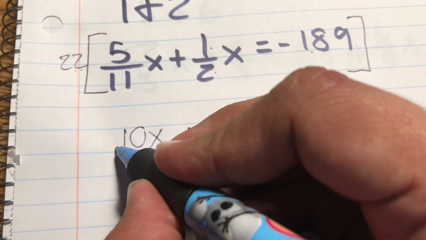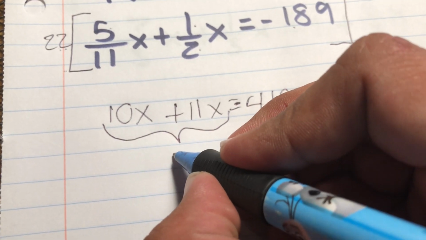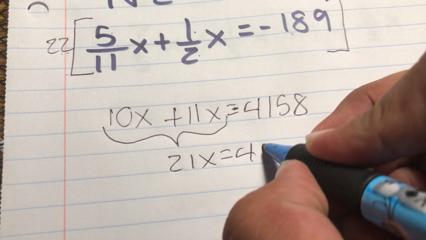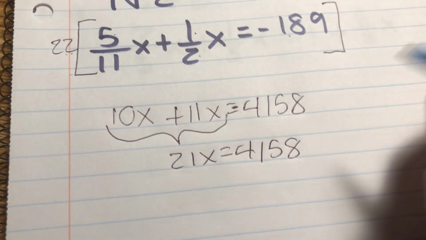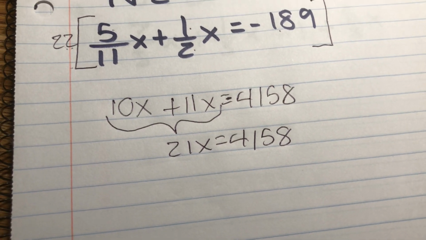So now we're going to combine these terms. You can put these together because they both have x. So this is going to be 21x equals 4,158. Then we have to divide that by 21.